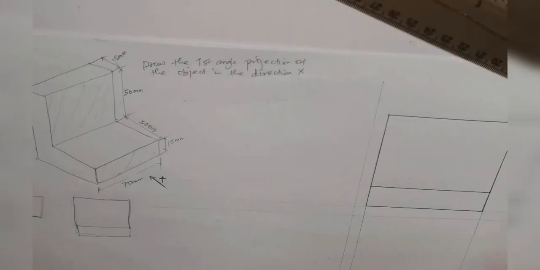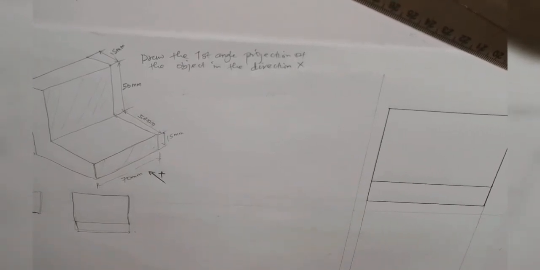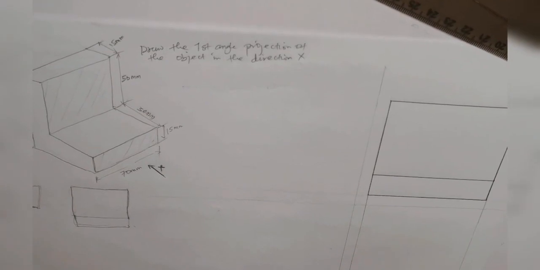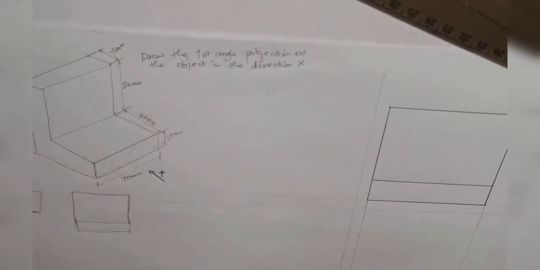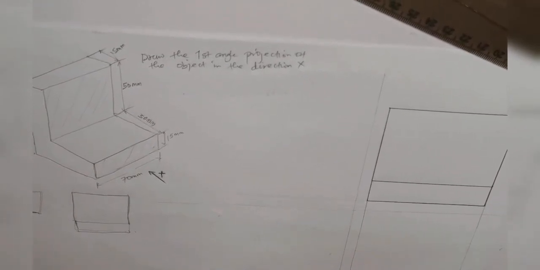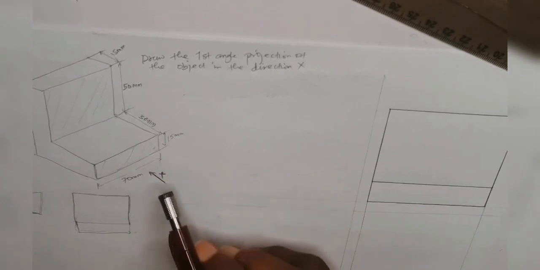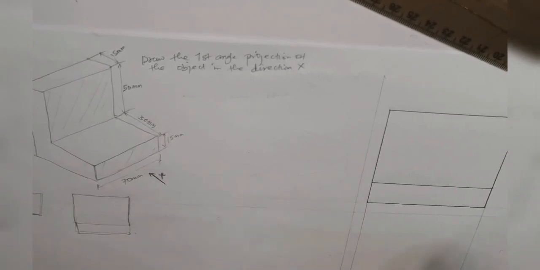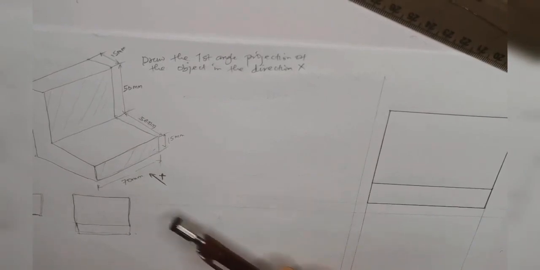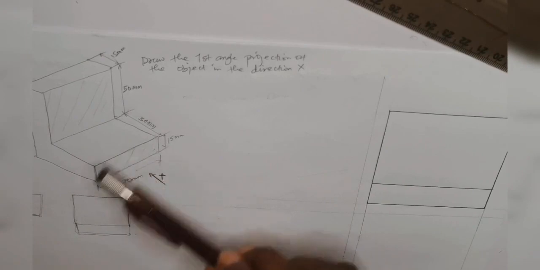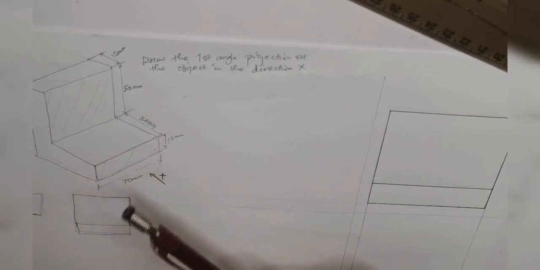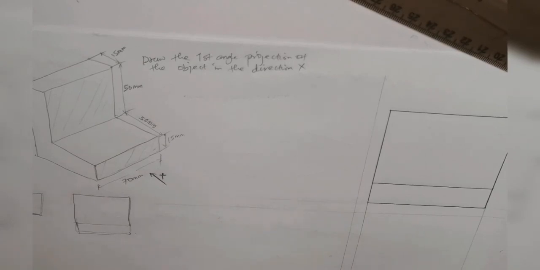The plan view is gotten by looking directly on top of the object, whereby the object has been placed opposite your sight, looking in the direction of the arrow X, or whichever alphabet they call it.